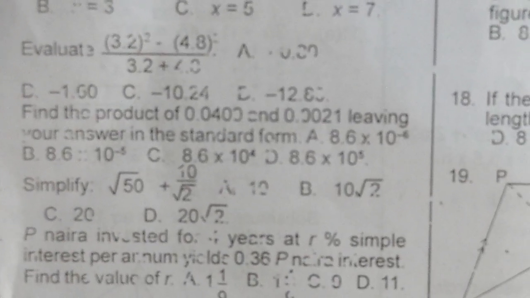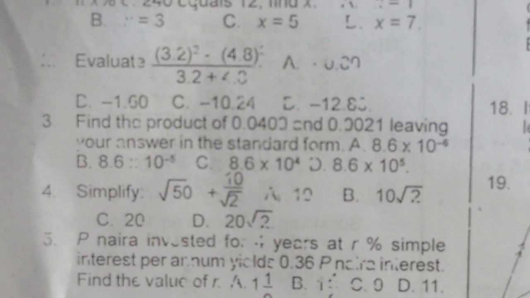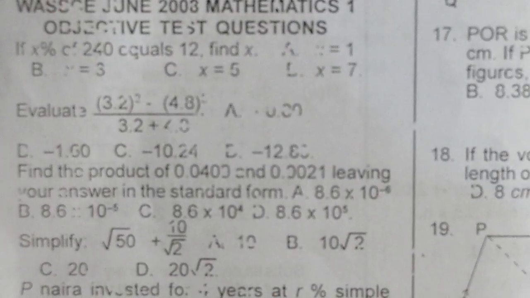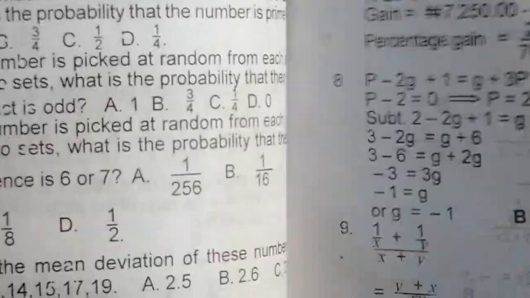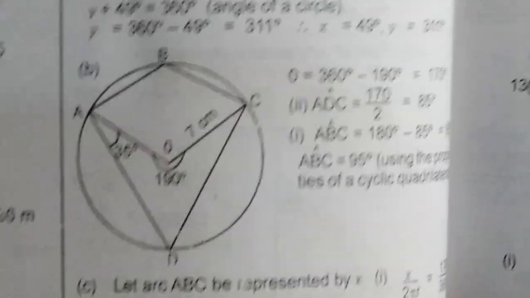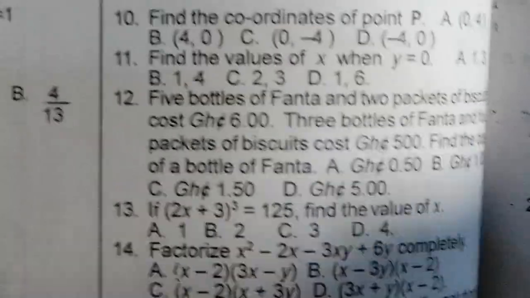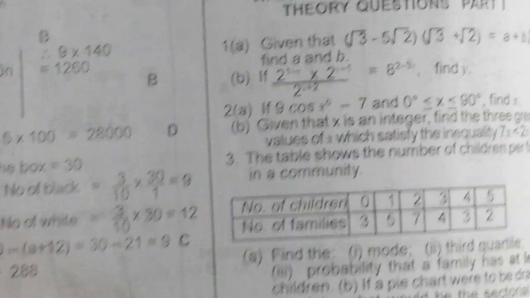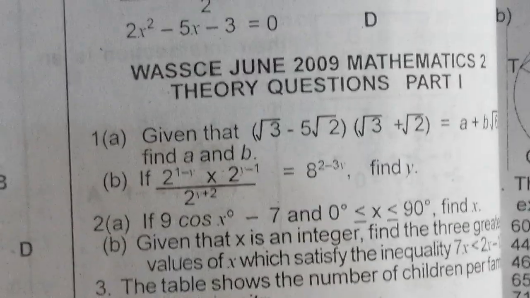Yes, in your JAMB you can see them, and even in your post-UTME you also see them there. So let's just see if I can show other ones. That's solving. Do we have more here? Okay, we have more. So you can see 160. Look at it. That's 2009.